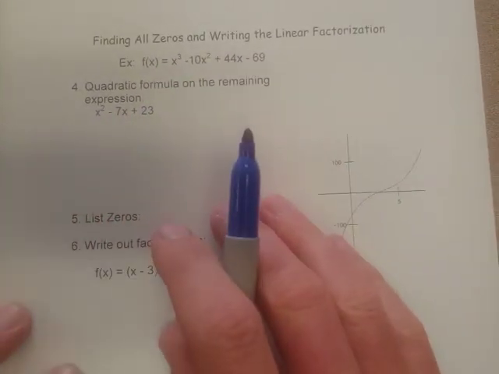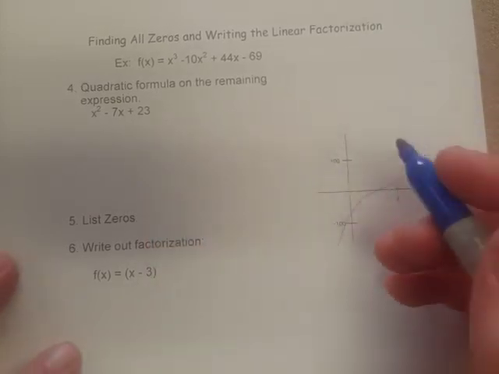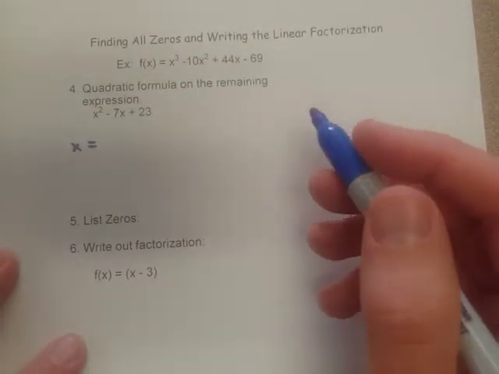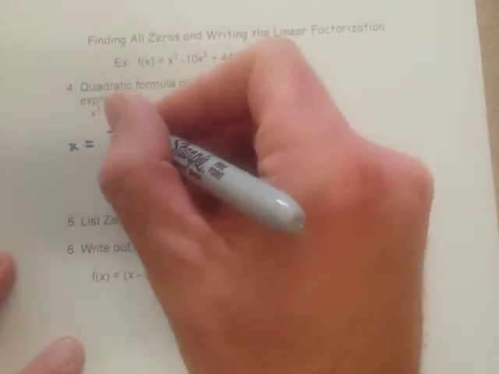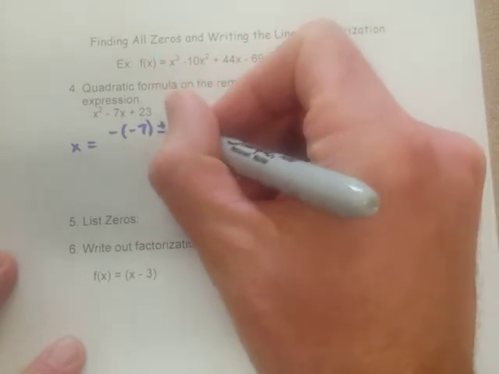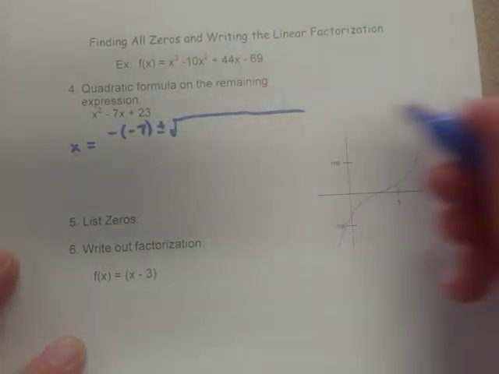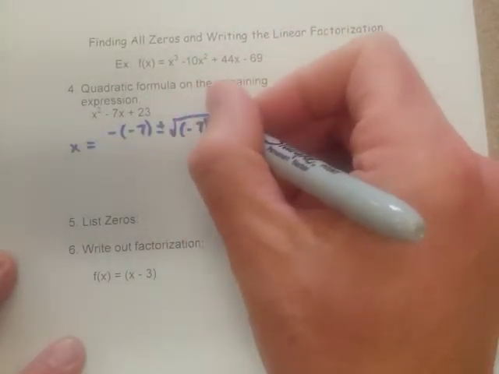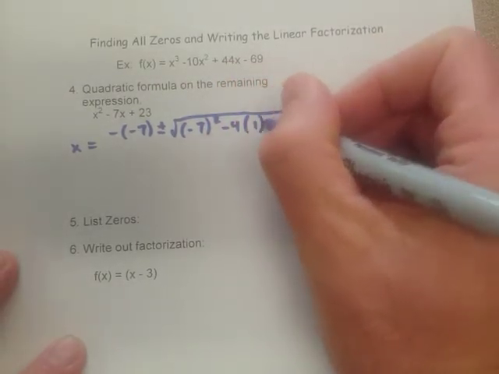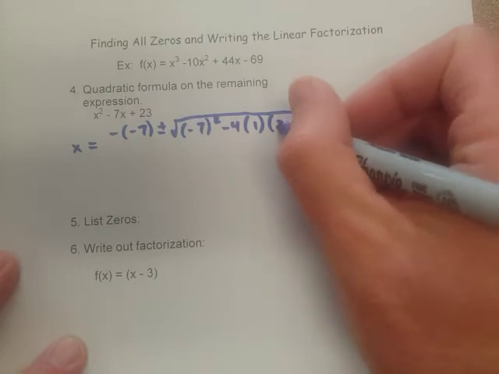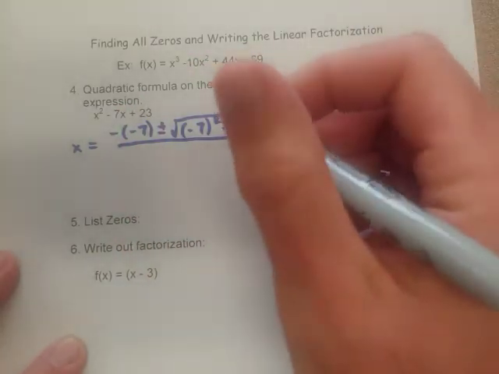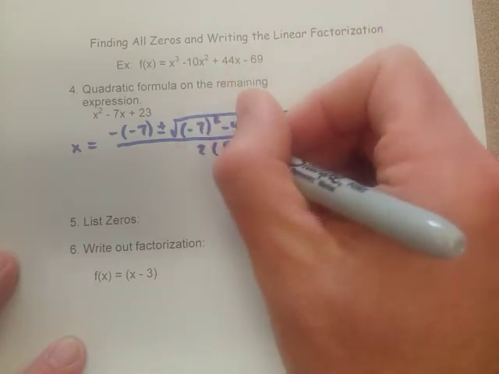So quadratic formula, we have our expression right here. We're going to use that formula to find out the x values, or the zeros in this case. So we'll write out that formula. x equals -b plus minus square root of b squared minus 4 times a times c, everything over 2a.